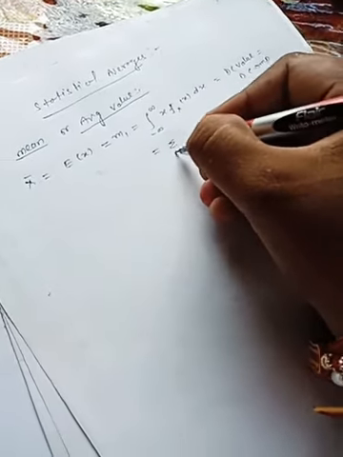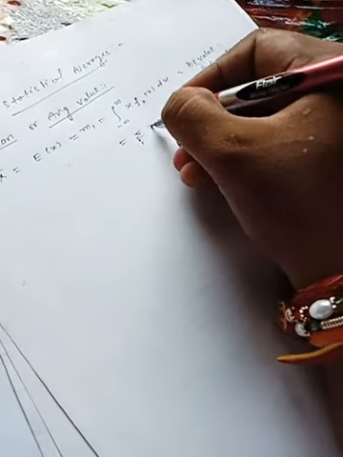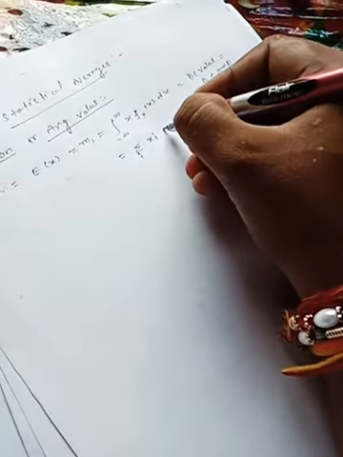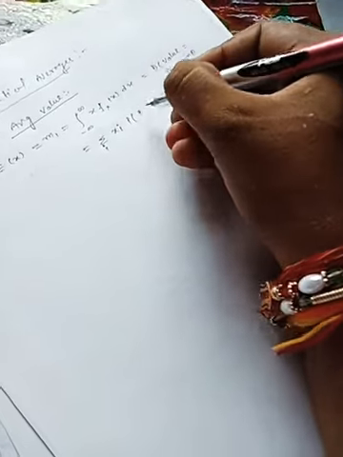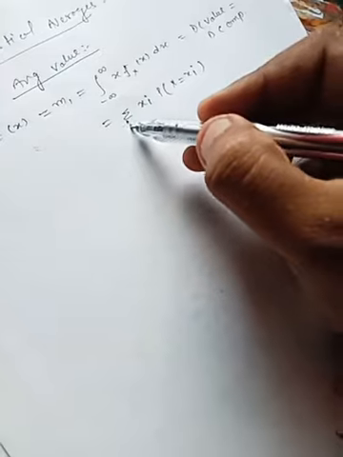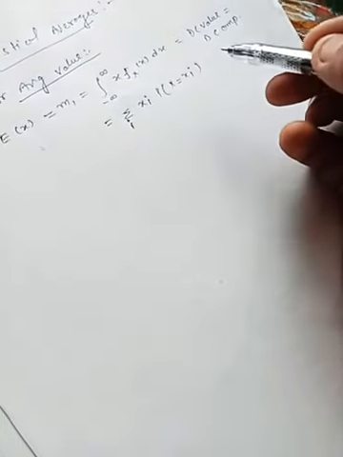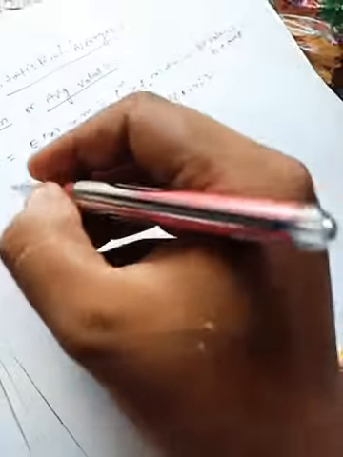This is for continuous, and for discrete it is the summation of xi times probability x equal to xi. This is for the discrete system.